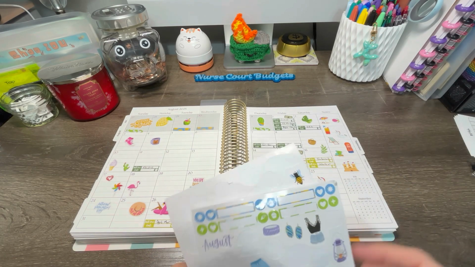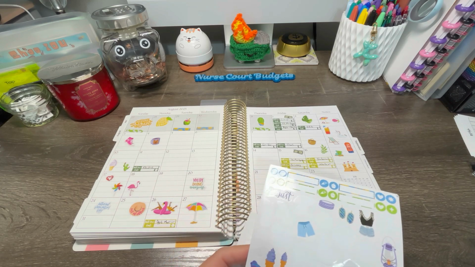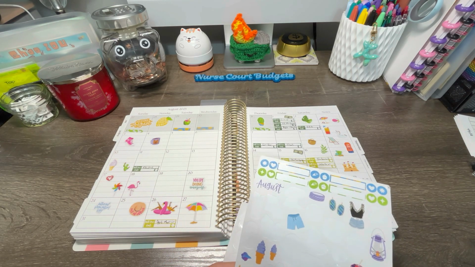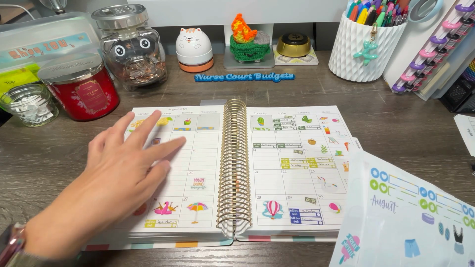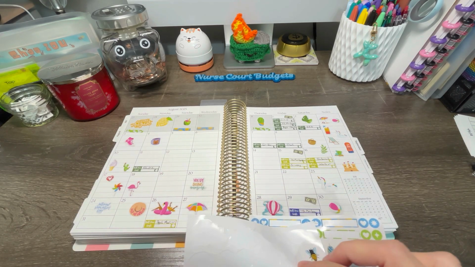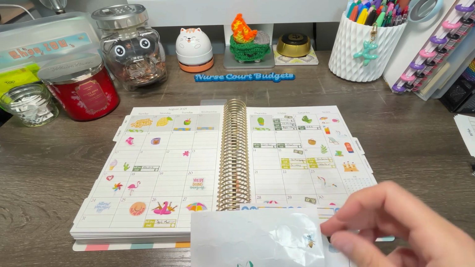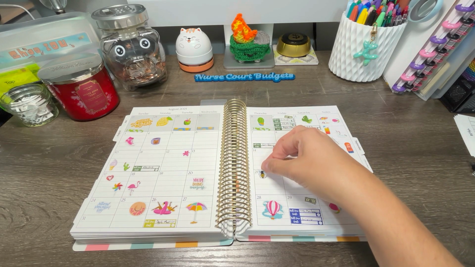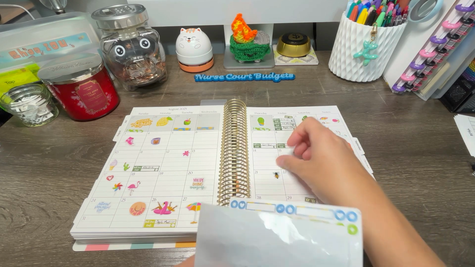I should probably throw down, let's see. I feel like I don't have any stickers right in there. I feel like I should put some stickers there. How about we do a flower and a bee, or whatever.